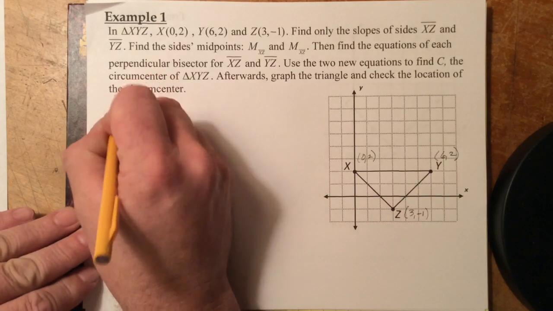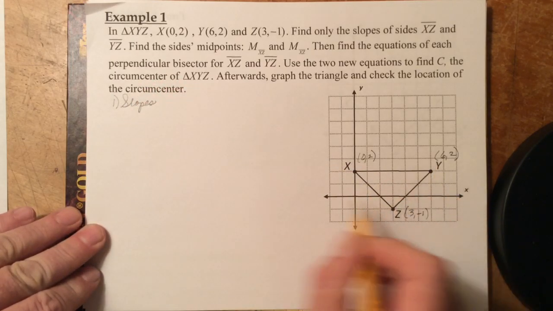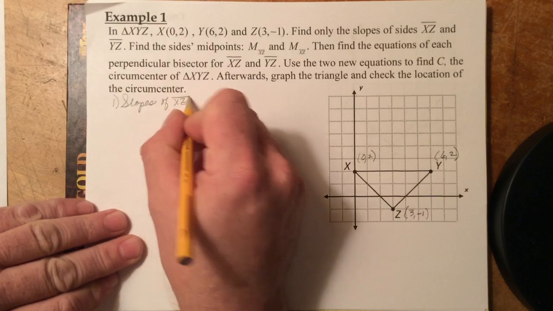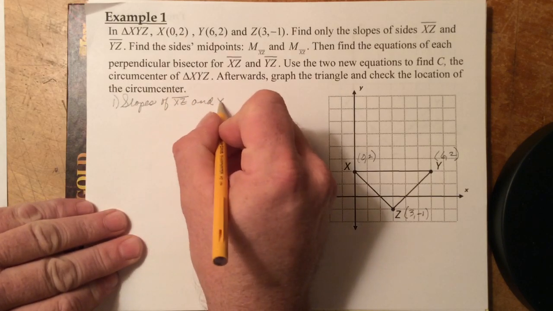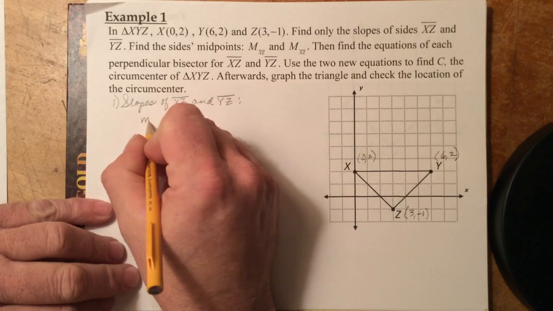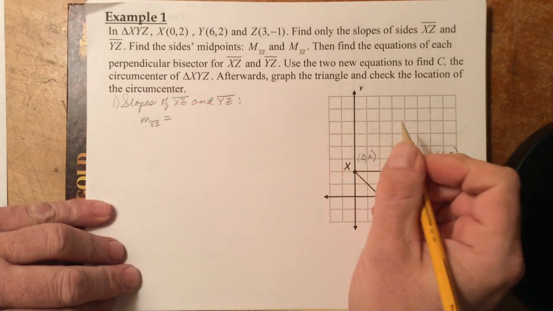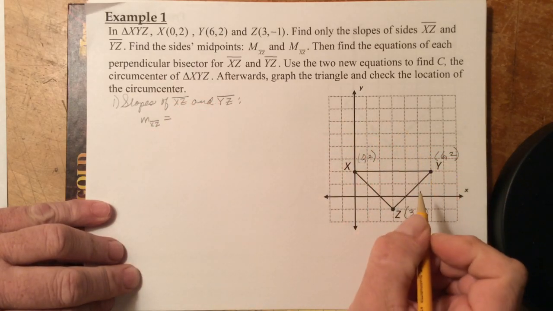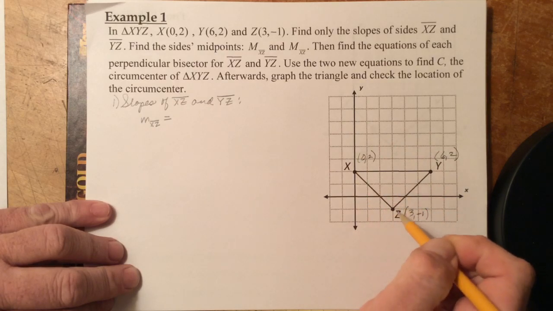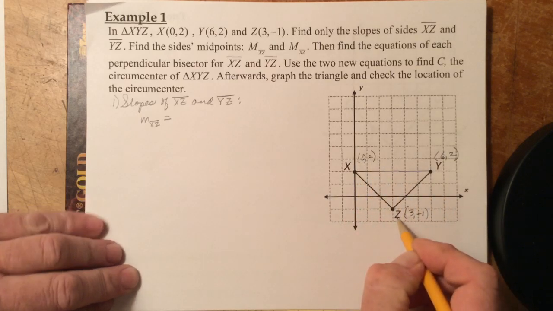Starting off with the slopes, these are the slopes of these two sides, the slopes of side xz and yz. First of all, the slope of xz. Remember, the slope formula is y2 minus y1 over x2 minus x1. So taking the endpoints for x and z, (0, 2) and (3, -1), I'm going to let z be my second point.